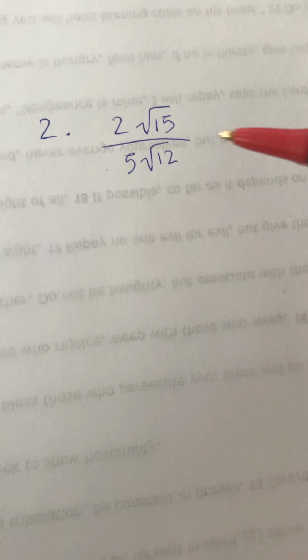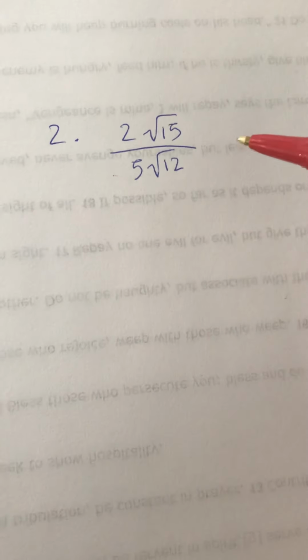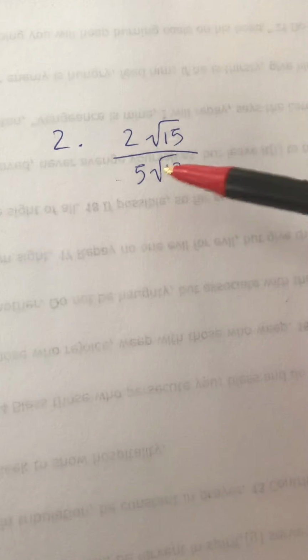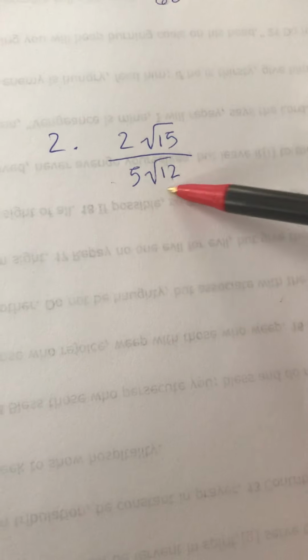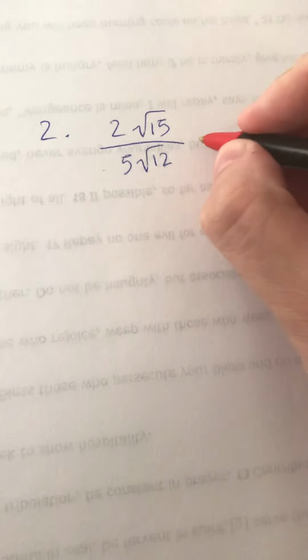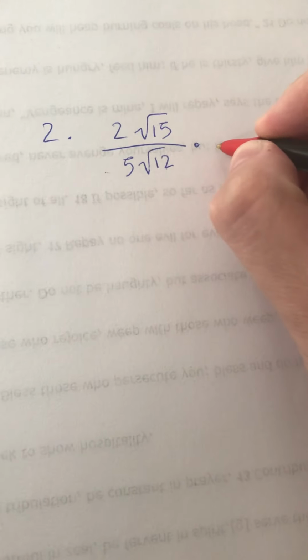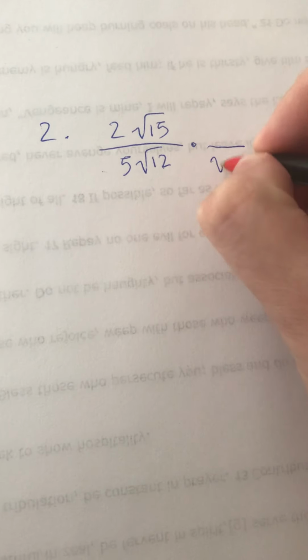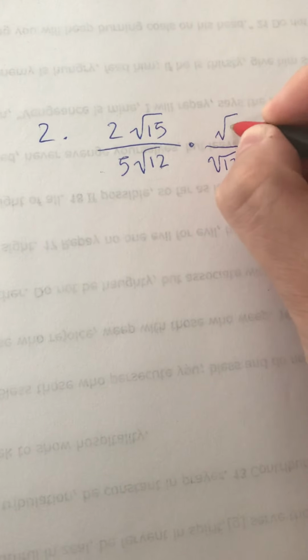All right, so here is number 2 for the second homework. This one's a little trickier than the others. But this right here, there's a square root of 12 in the denominator. So we cannot have a square root of 12 there. So we have to multiply by a special form of 1, square root of 12 over square root of 12.